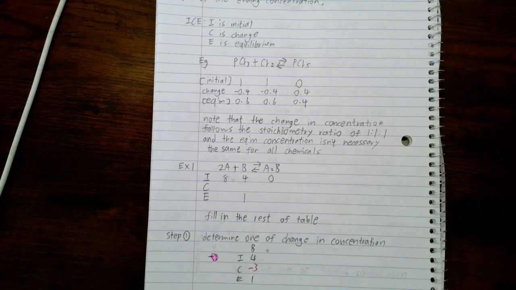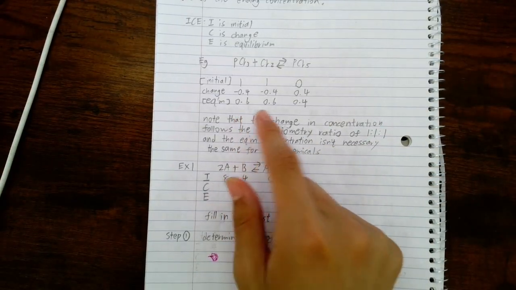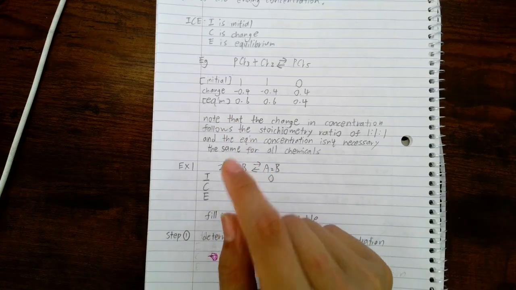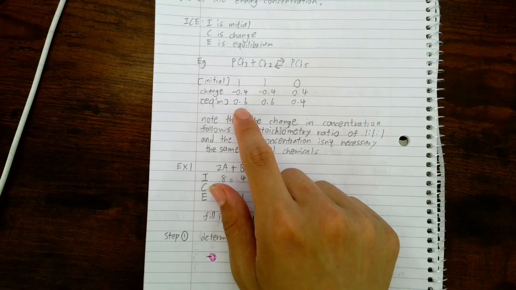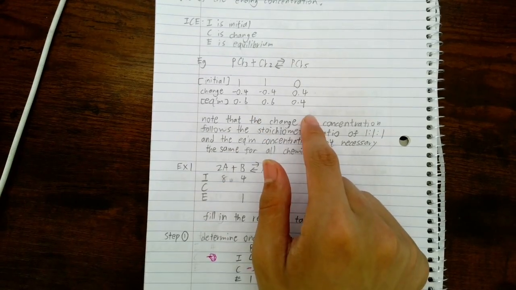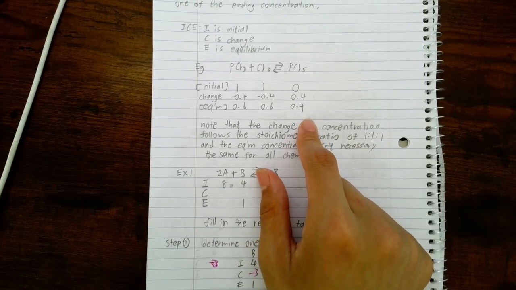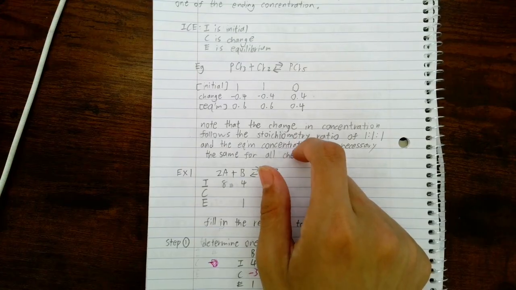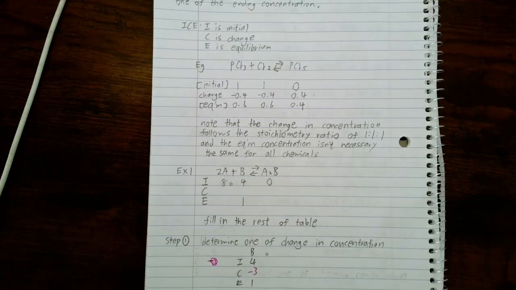Also we notice that the ending equilibrium amounts are not necessarily the same as each other. This one is 0.6, this one is 0.4. It's not like in physics, where for an object to be at equilibrium, all the forces need to cancel out to equal 0.